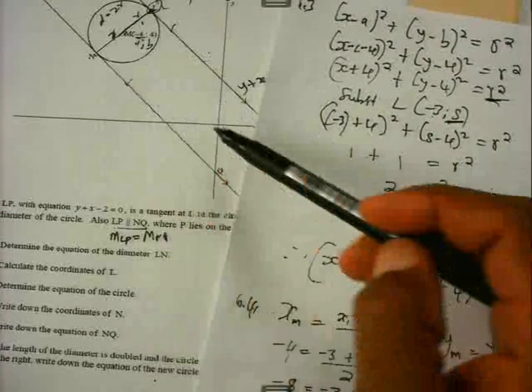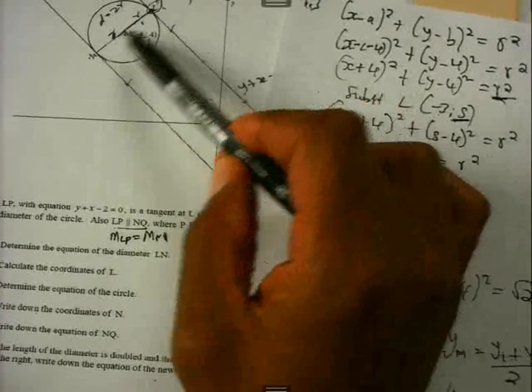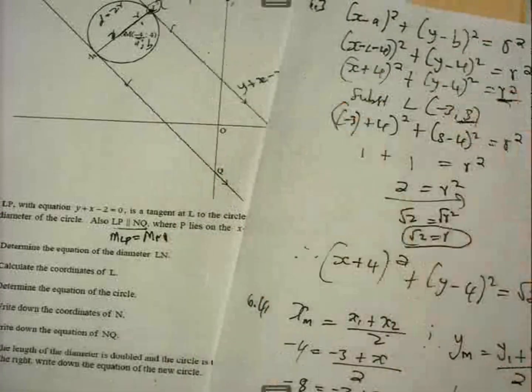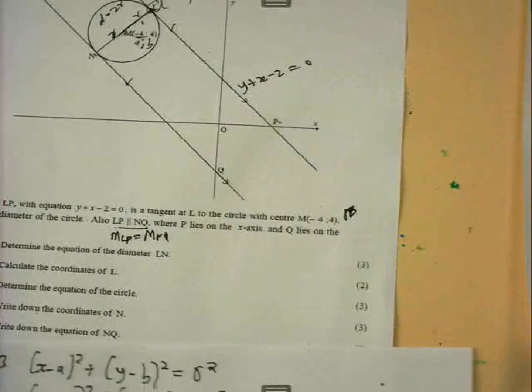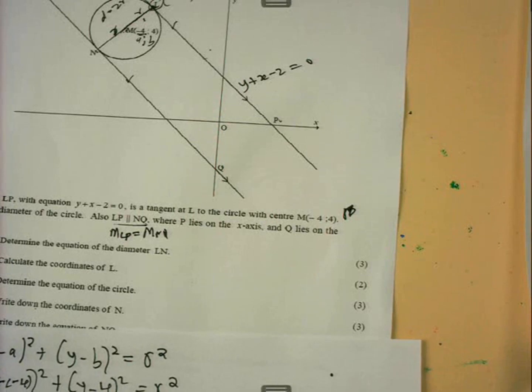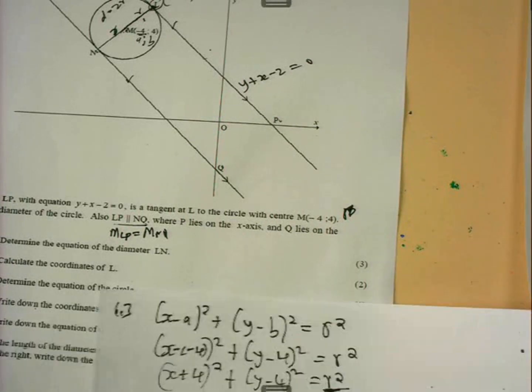Of course, one can also find the equation of NQ. Once you have the equation of NQ and the equation of L, you can just equate the two. We are still going to get the same answer. But at the end of the day, boys and girls, this one here is a 3 marks question.